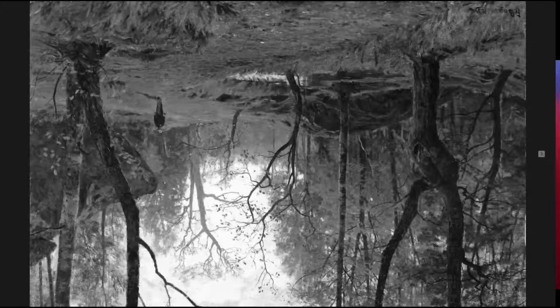Do you see how cleanly those tree trunks are almost like musical notes dancing across the canvas? And the so-called man walking down the path is no more than another note on the canvas. A dark note dancing across.